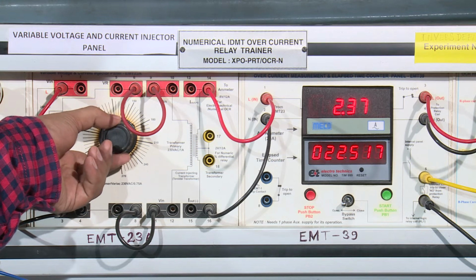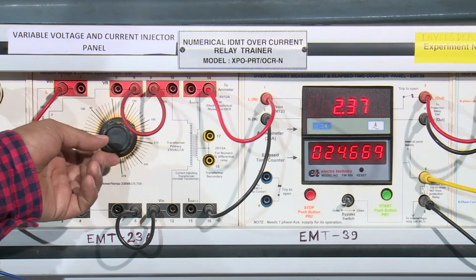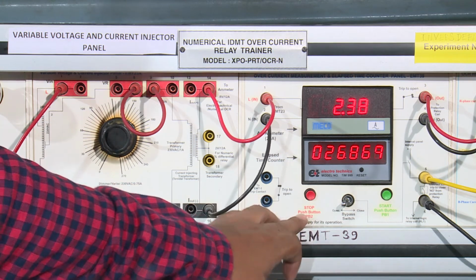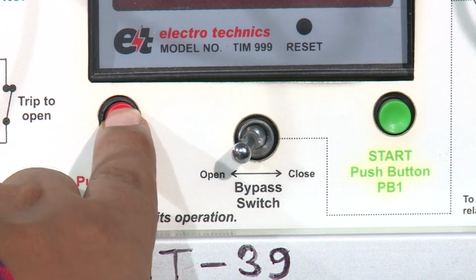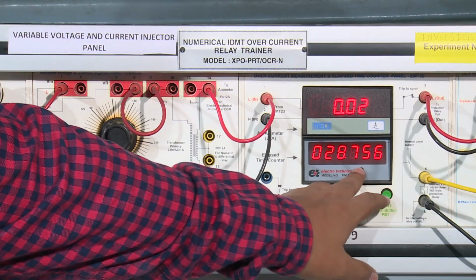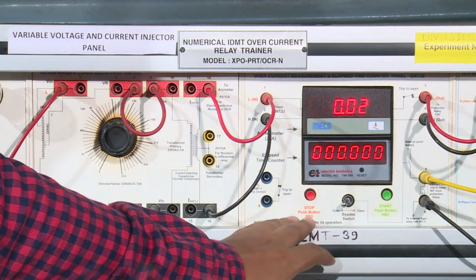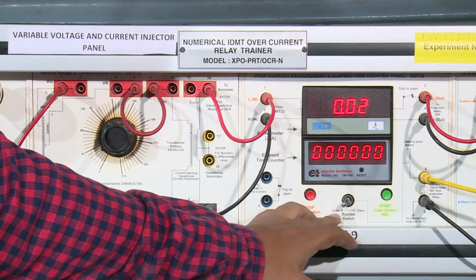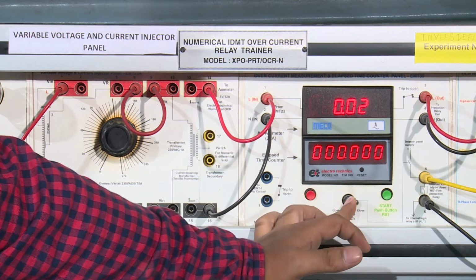So it is good enough. Now we will press this PB2 stop push button. Now we will press this reset button to reset the timer. Now set this bypass switch to close position.